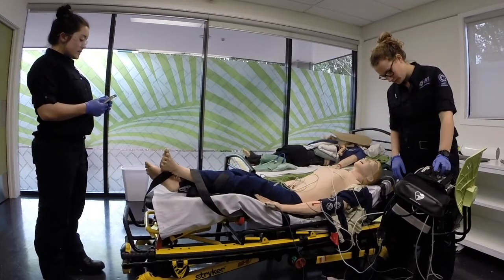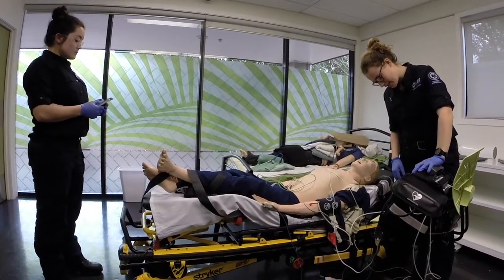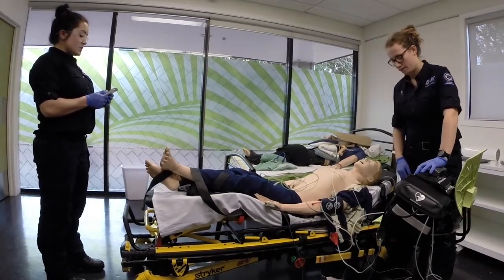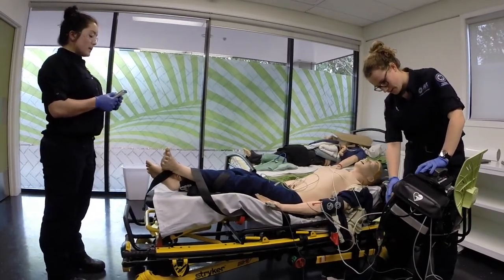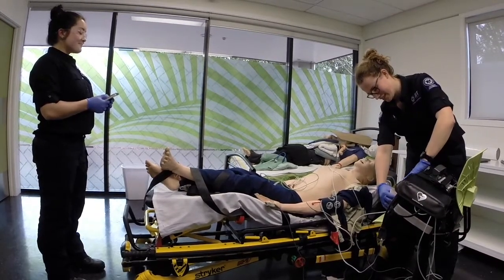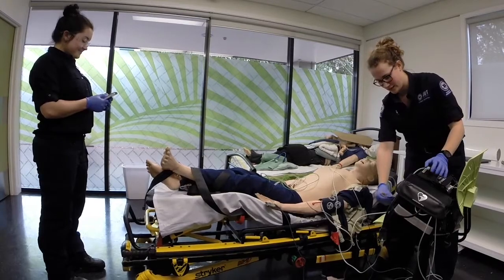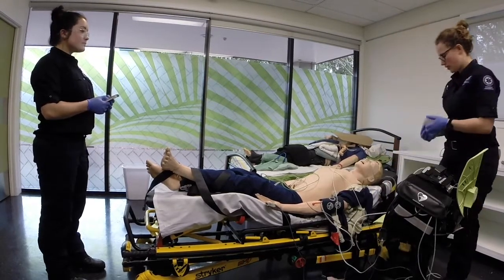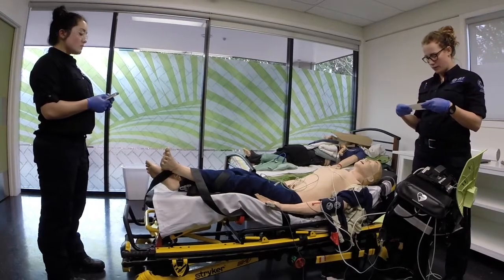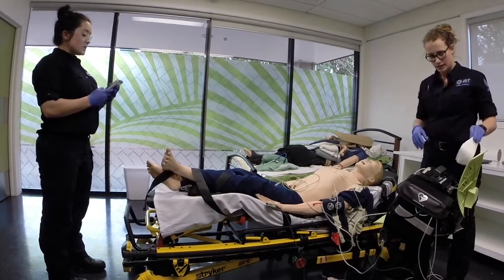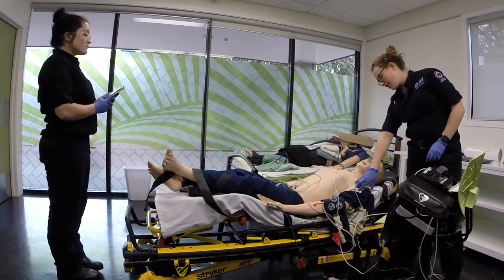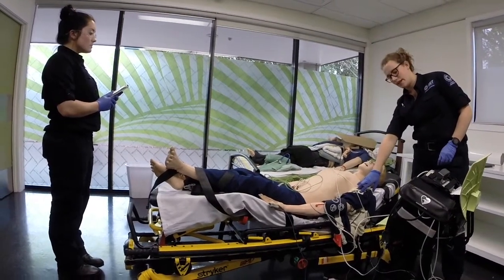Select synchronized mode. Yep, so we're syncing. Confirm there is a detection symbol above every QRS complex. Yep, so I'm printing that out. Cool, so there's a little triangle above all the QRS complexes. So, ensure the patient has received adequate sedation if indicated. So is that pain still decreasing? Yeah. Yeah, cool.